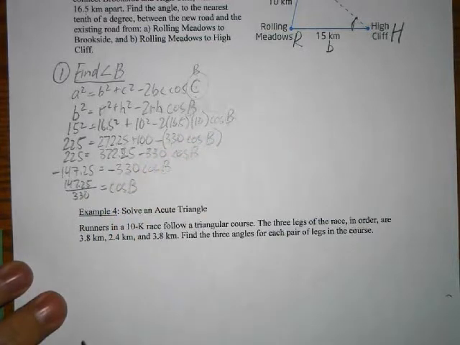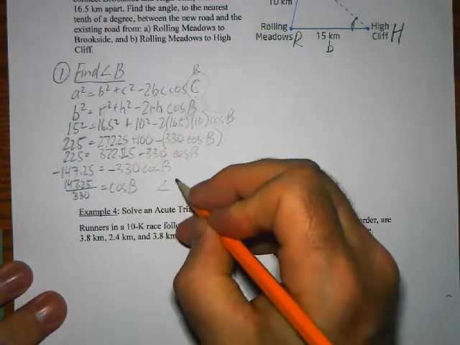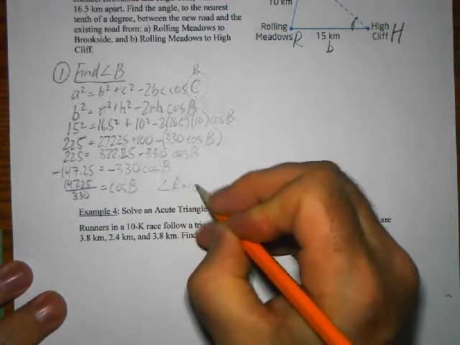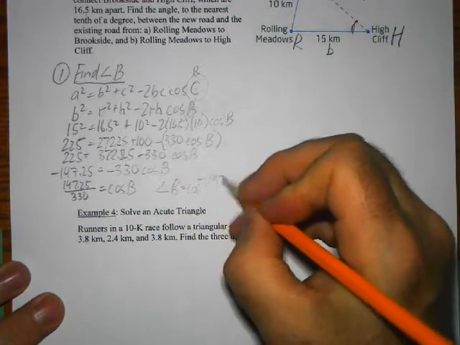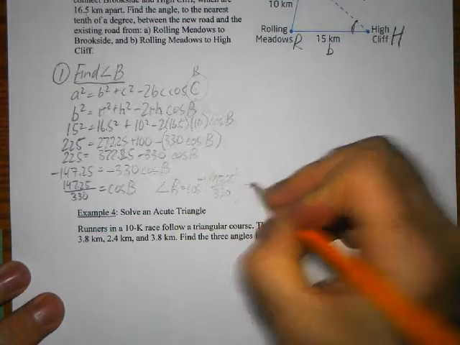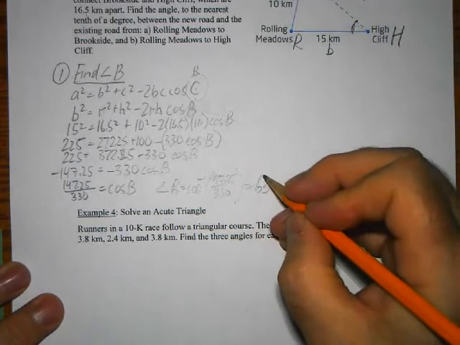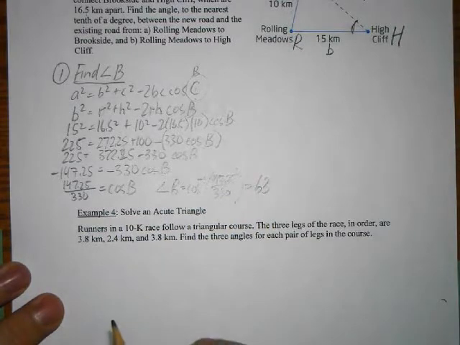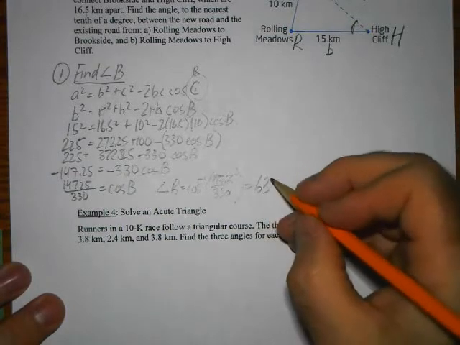And then if I take the cosine inverse of both sides, angle B is equal to cos inverse of 147.25 over 330. Okay, and when you do that, it's equal to 63 degrees. I think it said to the 10th of a degree, so I've already done the calculation here.